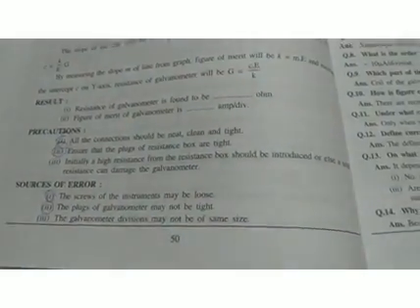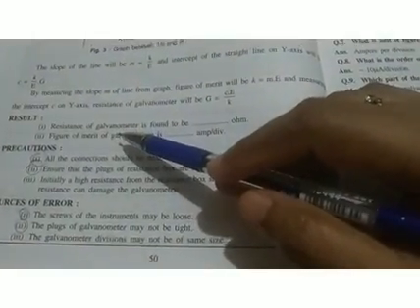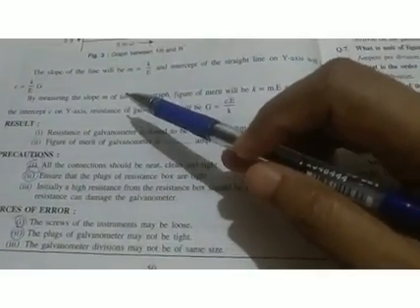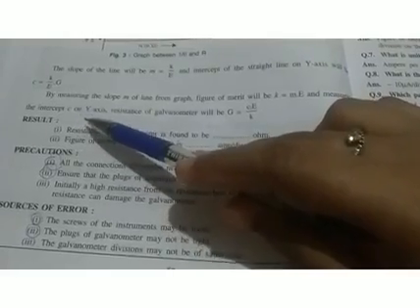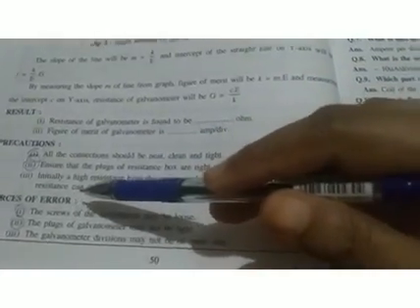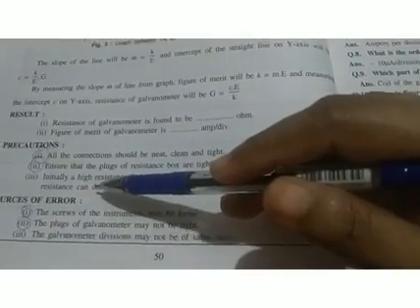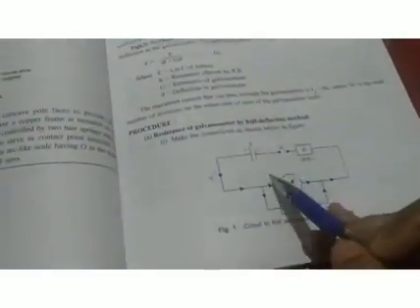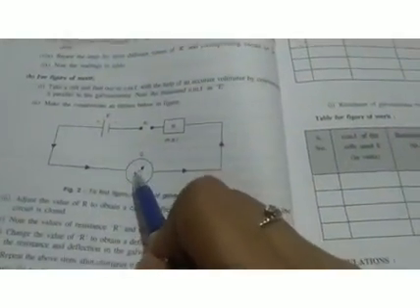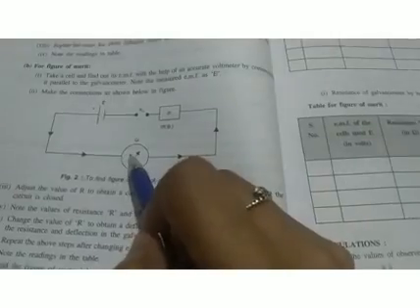Okay, so everything should be written on the right side: aim, apparatus, theory, procedure. After procedure you must write result, precautions, sources of error. Everything should be written on the right side of the record. And on the left side of the record, first you must draw the circuit diagram. Both the circuit diagrams you need to draw. First you need to draw this circuit diagram, and second you need to draw this circuit diagram in your fair record, and that should be drawn on the left side.